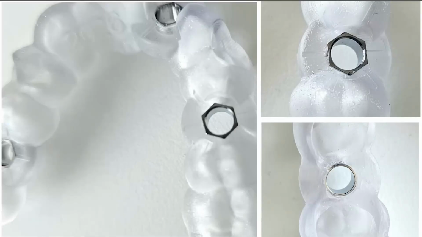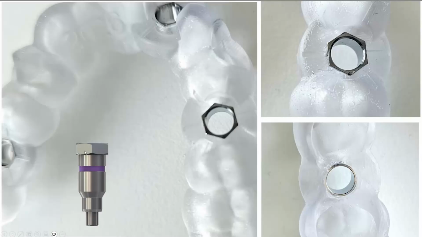Through this, you drill and follow the drill protocol. You drill the bone with a particular depth, width, and angle. And at the end, finally, you place implants using this particular insertion adapter. So this sleeve acts as a depth stop for all your drills and also implant placement.